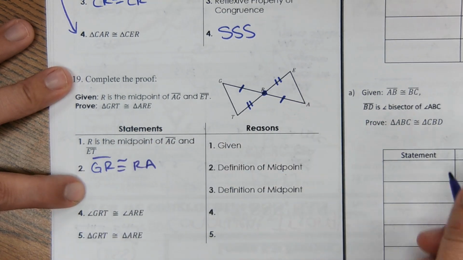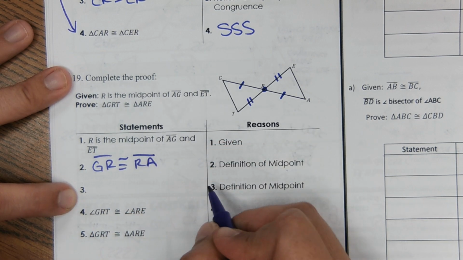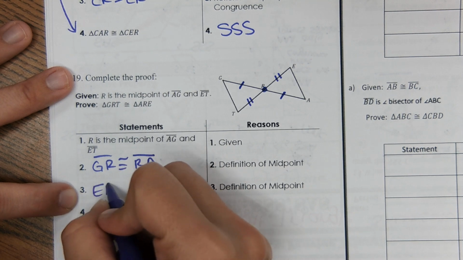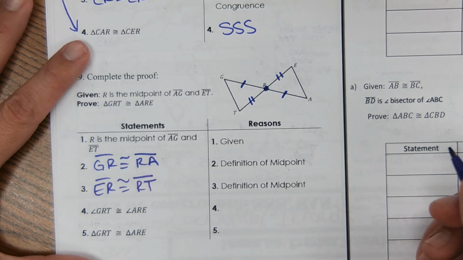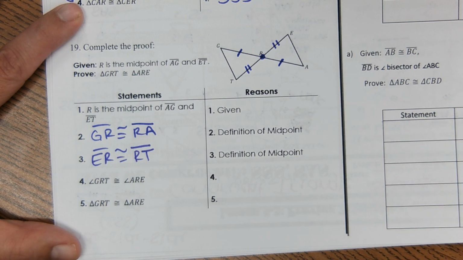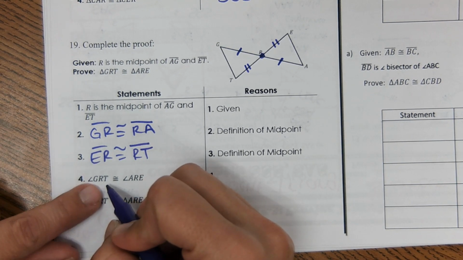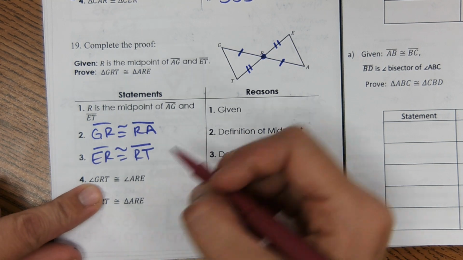We're just writing it out now. Definition of midpoint, since R is the midpoint of ET, then ER is congruent to RT. And then it says triangle GRT is congruent to ARE. So I'm looking at what they're even talking about.